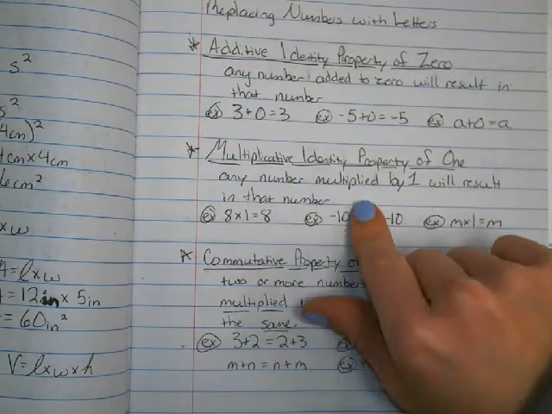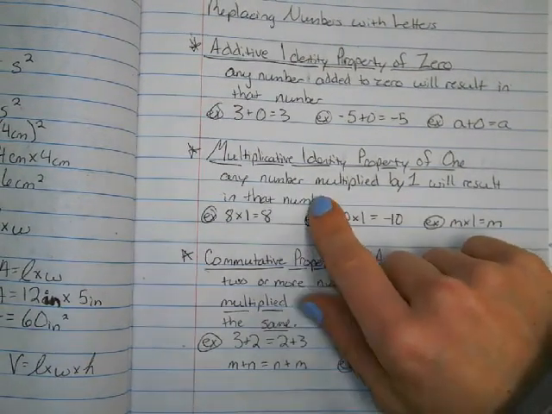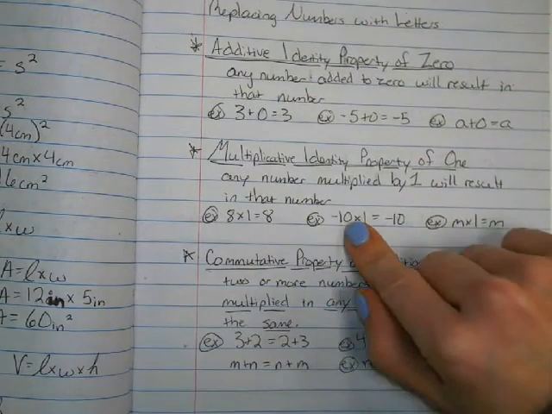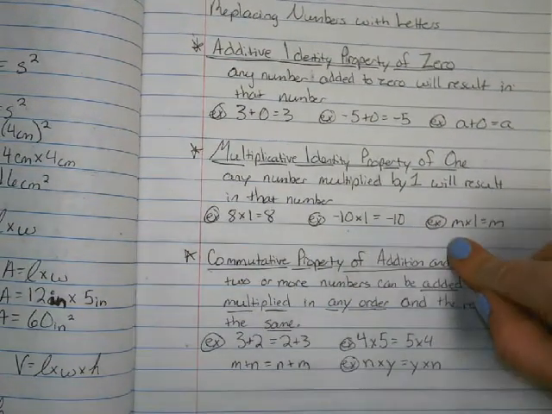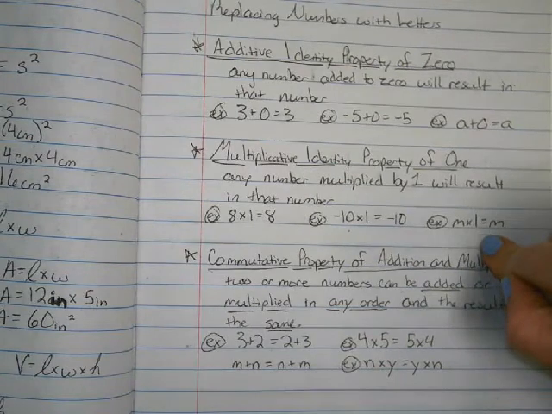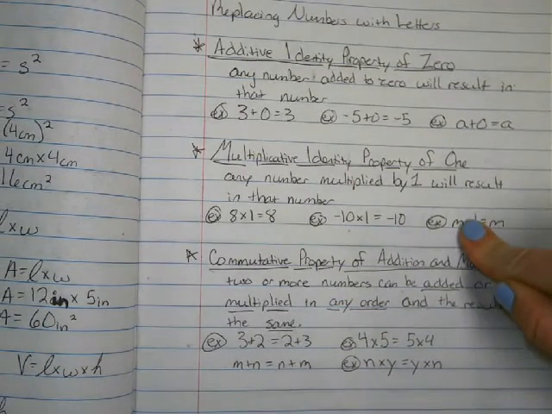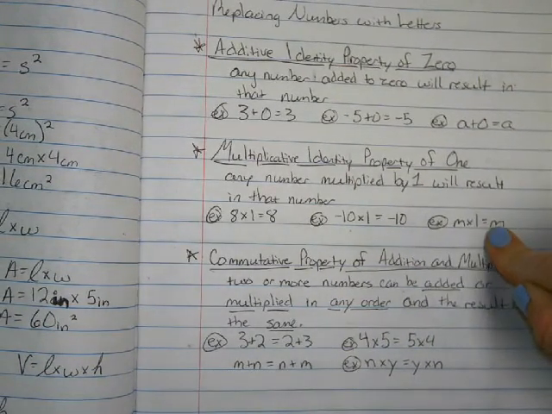Next one, we have the multiplicative identity property of 1. Any number multiplied by 1 will result in that number. So 8 times 1 is 8, negative 10 times 1 is negative 10, and m times 1 equals m, or a number times 1 always equals that same number.